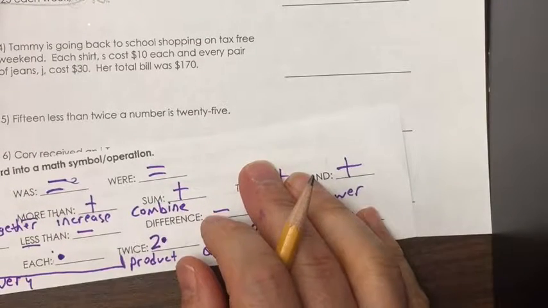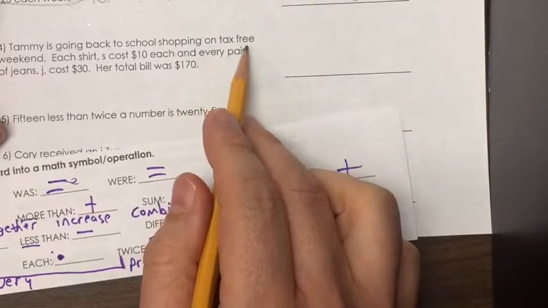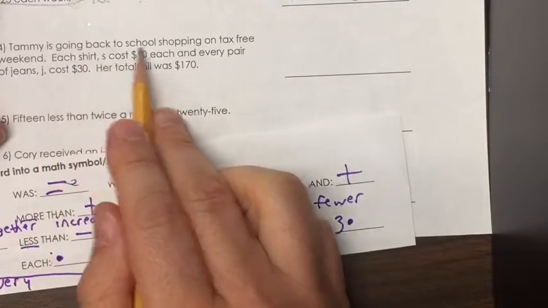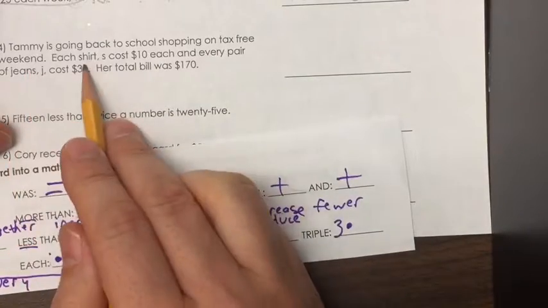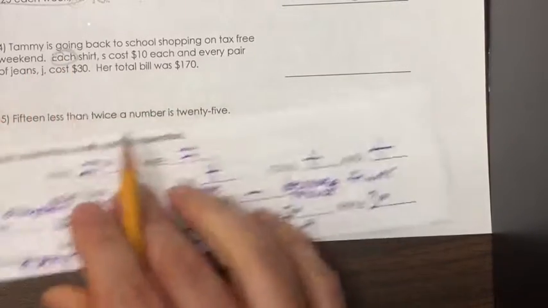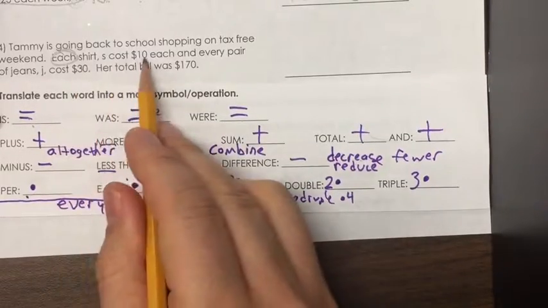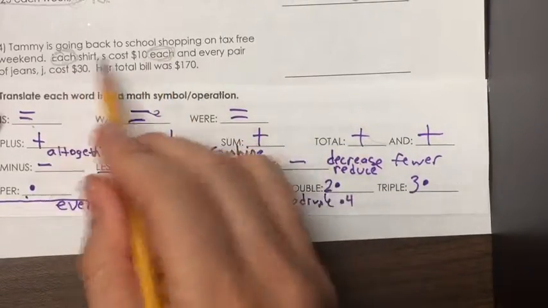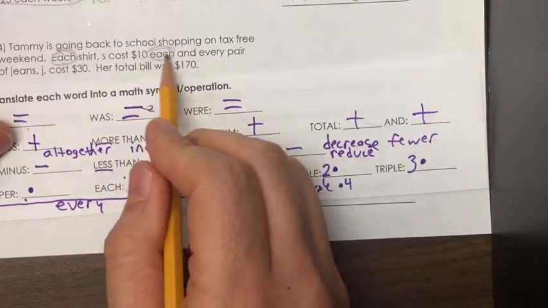Tammy is going back to school shopping on tax-free weekend. Each shirt, there's a word, each, that means multiply. Each shirt costs $10 each. Okay, they have it in there twice. We don't need both of them, but we know that we're multiplying something.